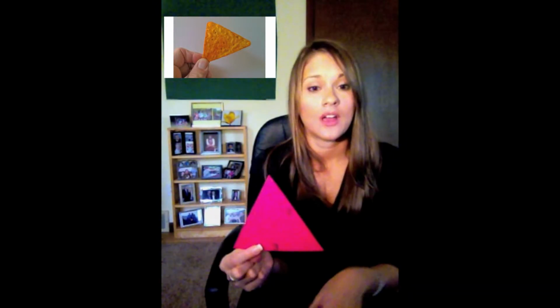What else looks like a triangle? Nachos, chips, Doritos, billiards pool. Yep, the rack that you use in the middle of it looks a lot like this. Or if you're playing Ouija board, looks like this. Everywhere around you, triangle. Like the one I saw today on the yield sign. They're everywhere.